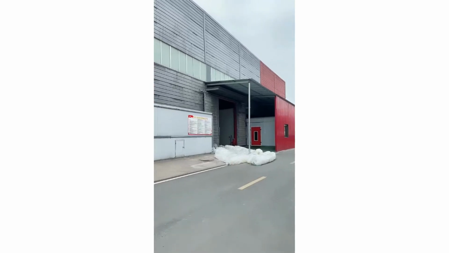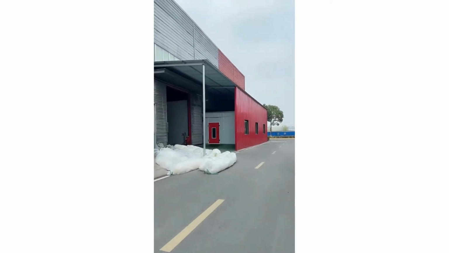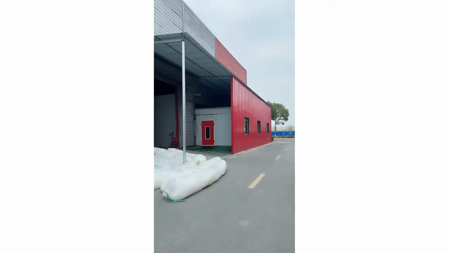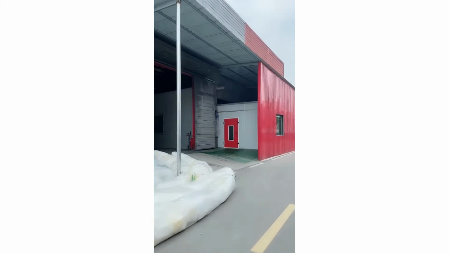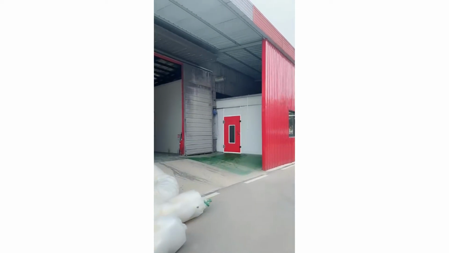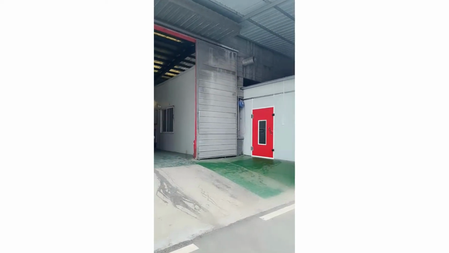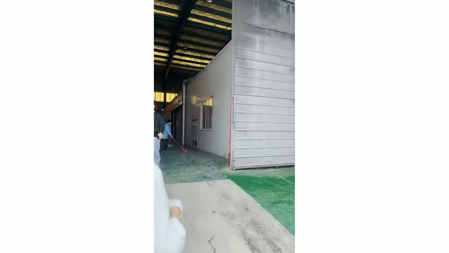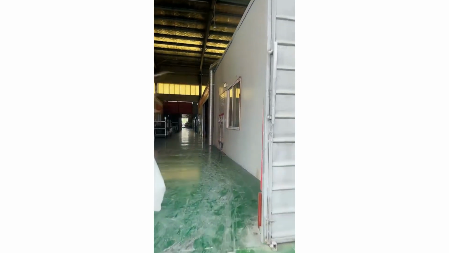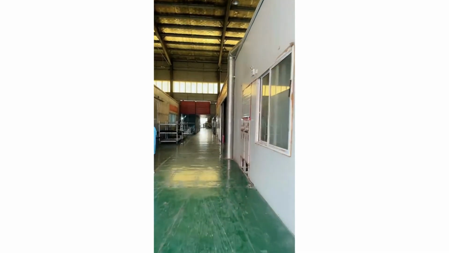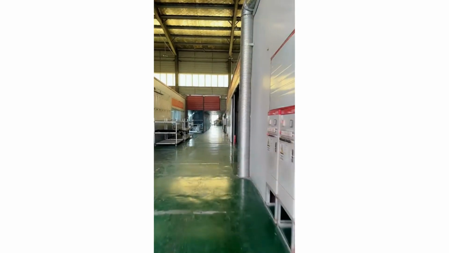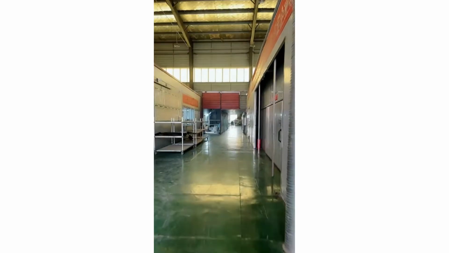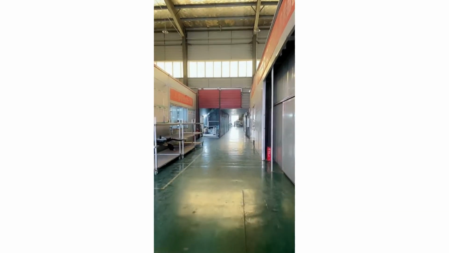Okay, let's walk to our warehouse. My colleague, Miss Nico, will introduce some of our warehouse stock to you, and introduce the differences of these parts, the price, and how our parts are made.